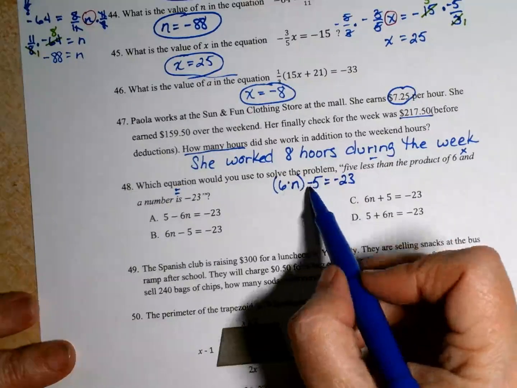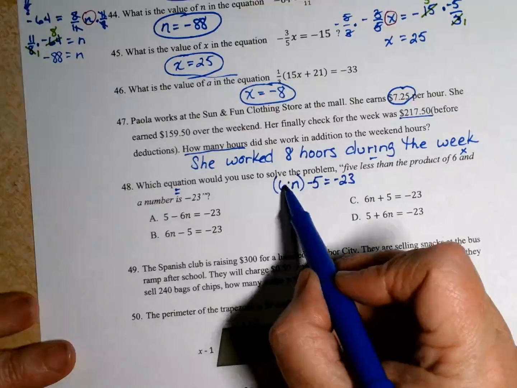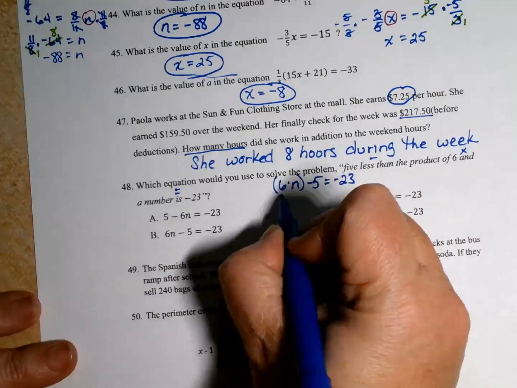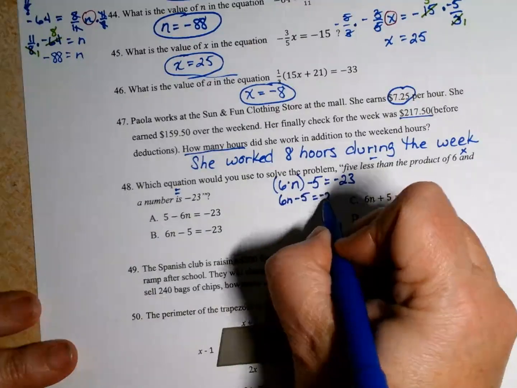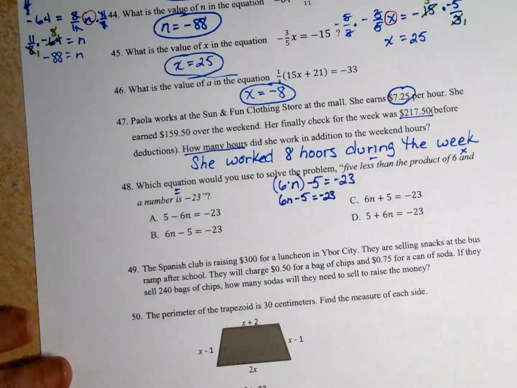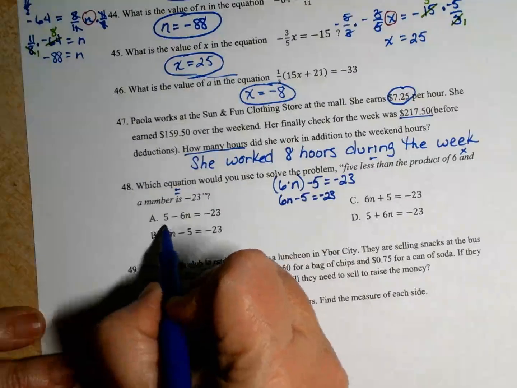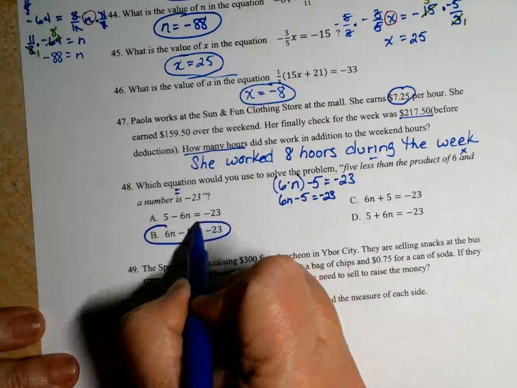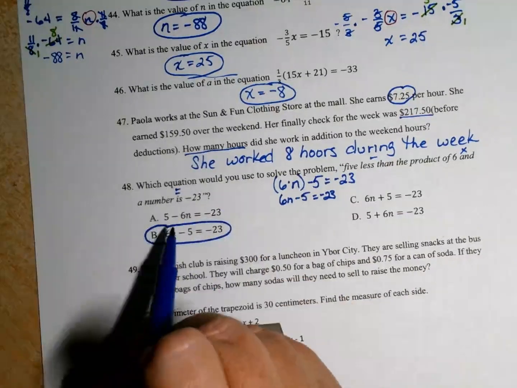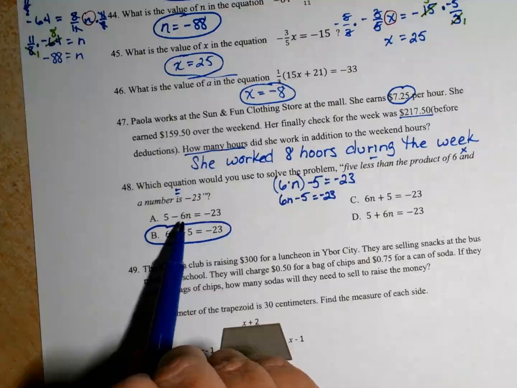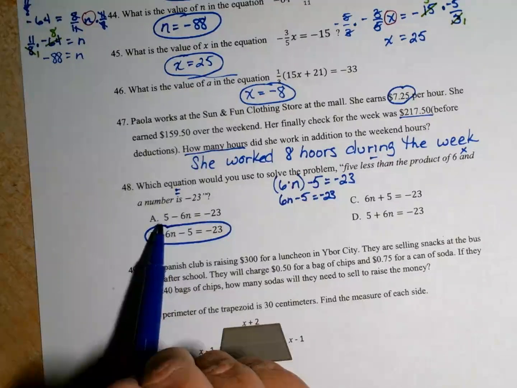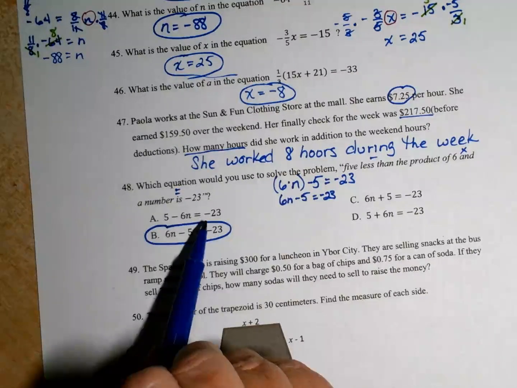So this is 5 less than the product of 6 and a number. So this is 6n minus 5 equals negative 23. So that's going to be B. This one says 6 times a number less than 5 is negative 23.